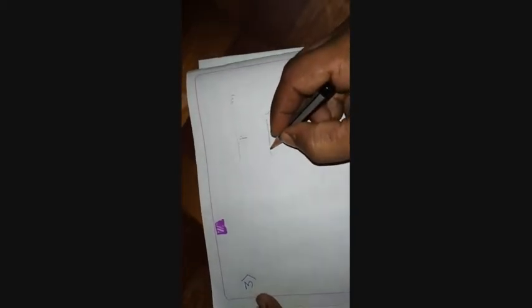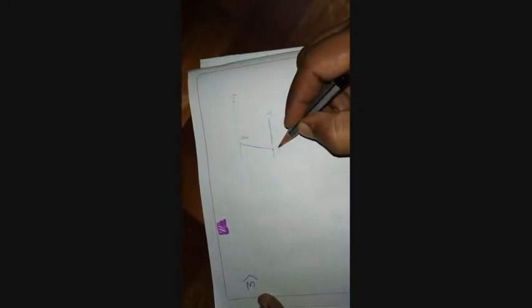Now join P to any point Q on L. Here we have to choose one point Q on L and we have to join both these points. Understood? We have to choose one point Q on L and after that we have to join both these points. Understood, students?